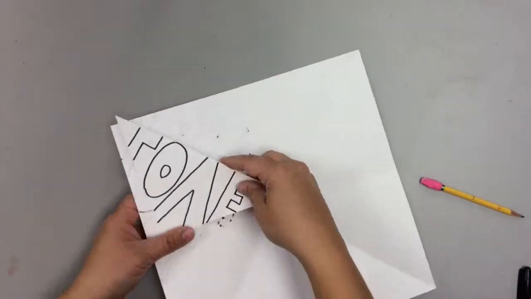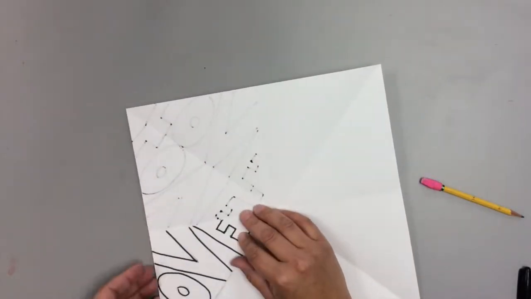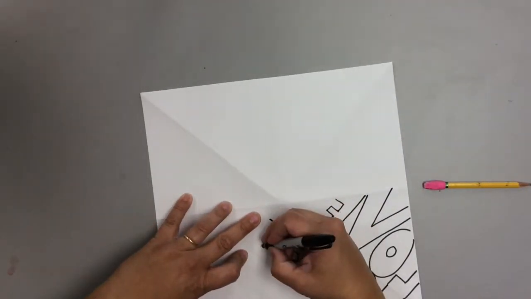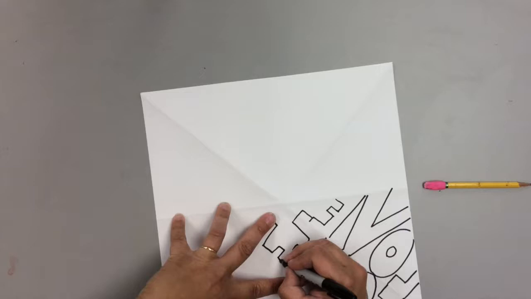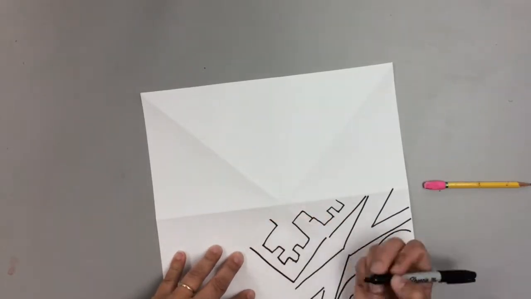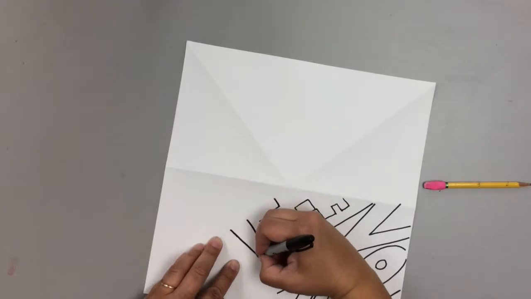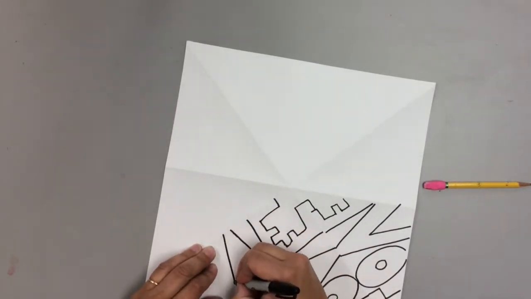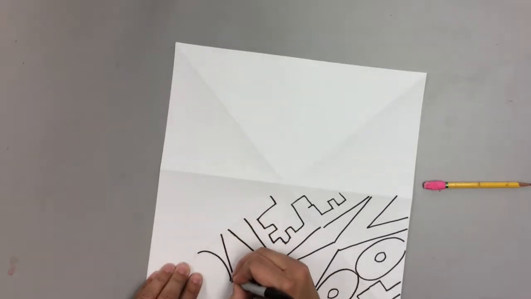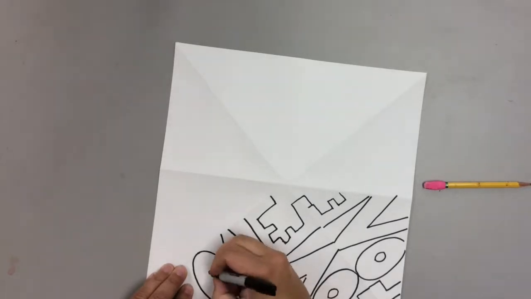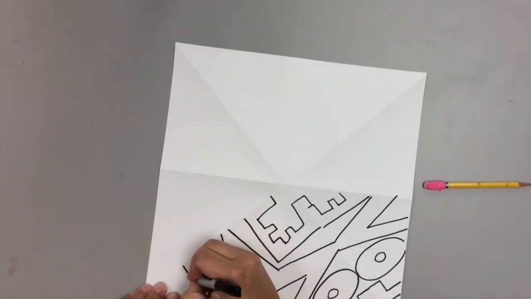Okay, so now we're going to flip it again, flip and rotate, and now the tops of the letters are going to touch. And this is going to start to create a radial design. You're going to start to see those letters actually turn into a design here. So trace it, and you'll see here in a second that the tops of the letters are starting to touch and create a design.